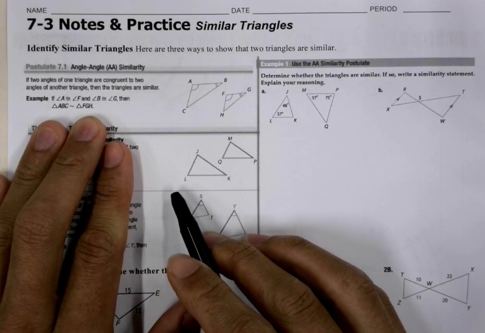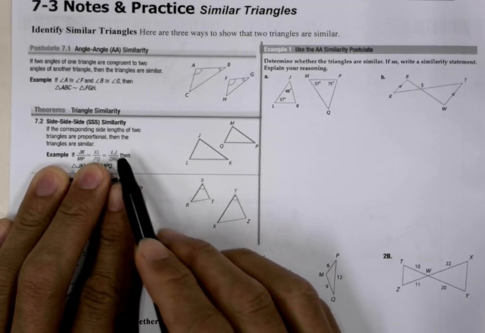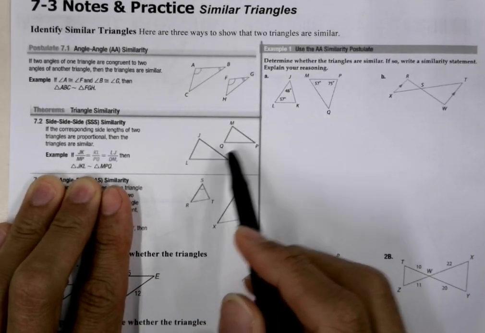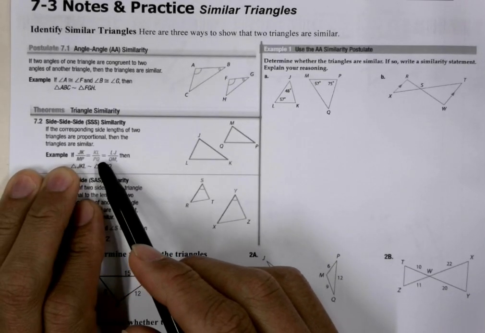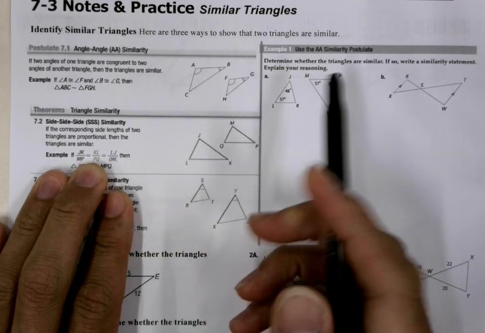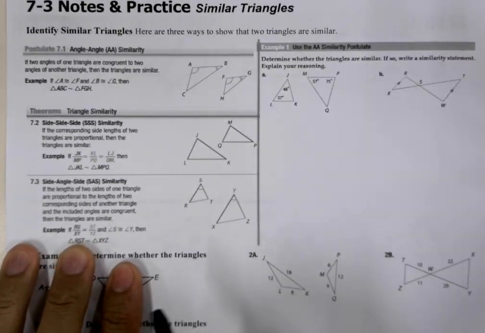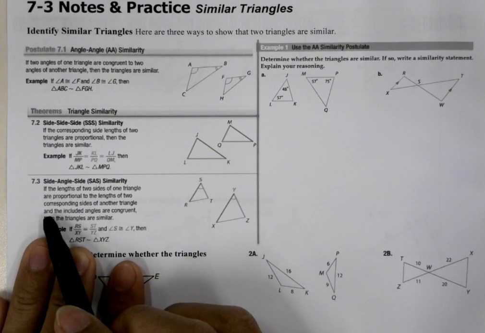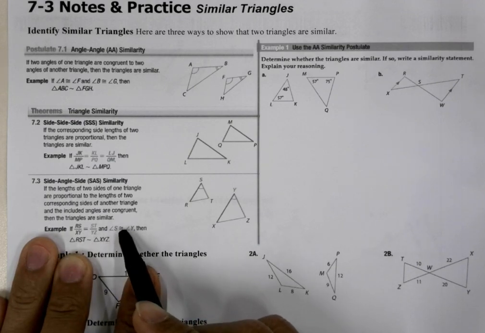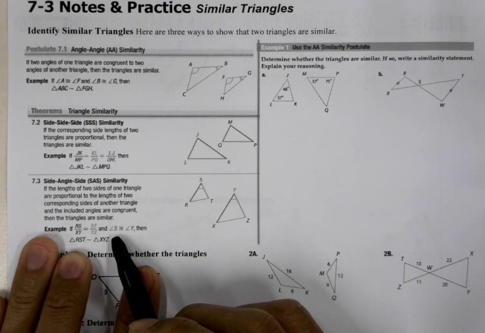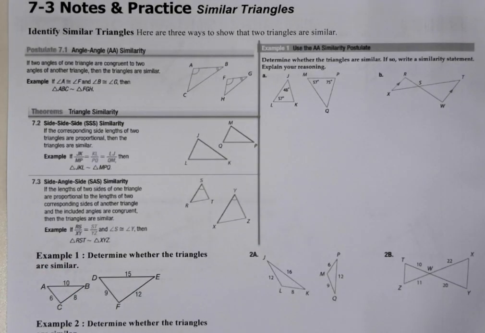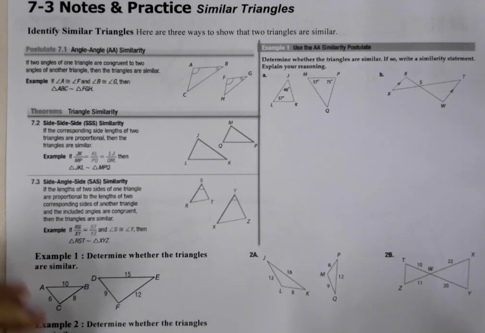Makes life easier. We also have side-side-side. So if the corresponding sides of two triangles are proportional, meaning we can write this proportion and it holds, then we can say that the two triangles are similar. And then lastly, we have side-angle-side. If two sides are proportional and the included angle is congruent, then we can say that the two triangles are similar.